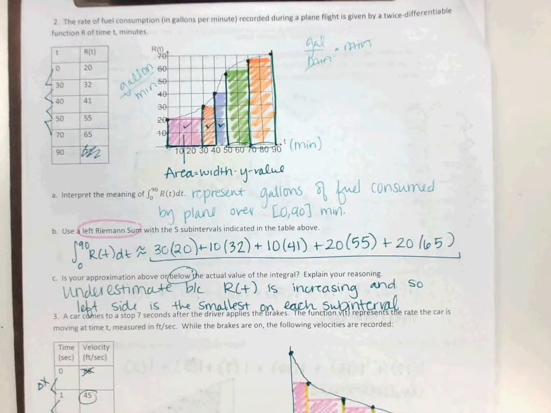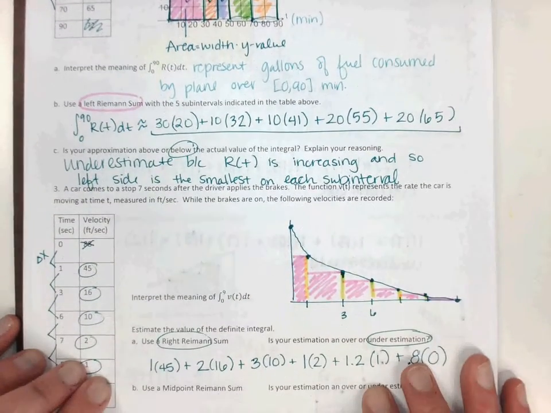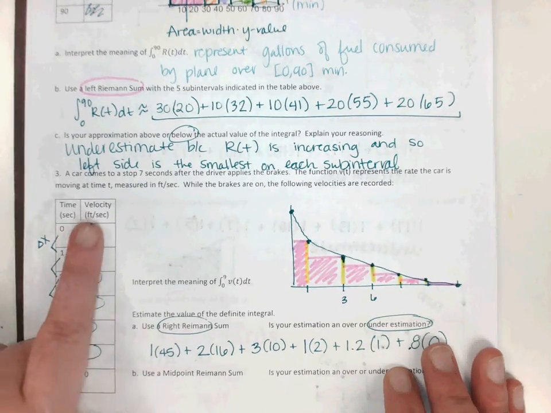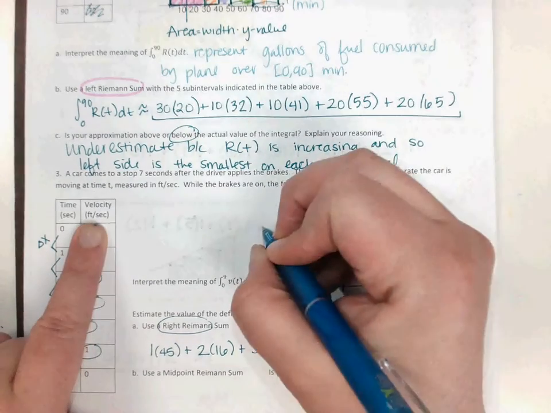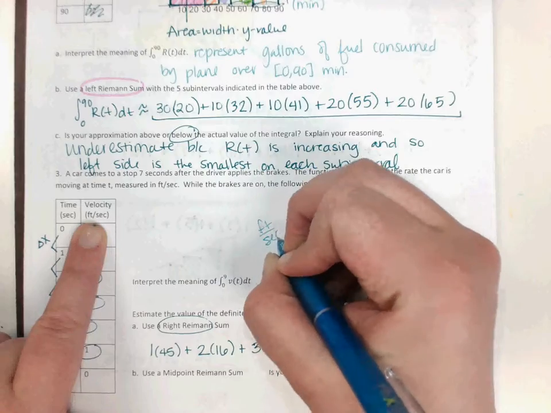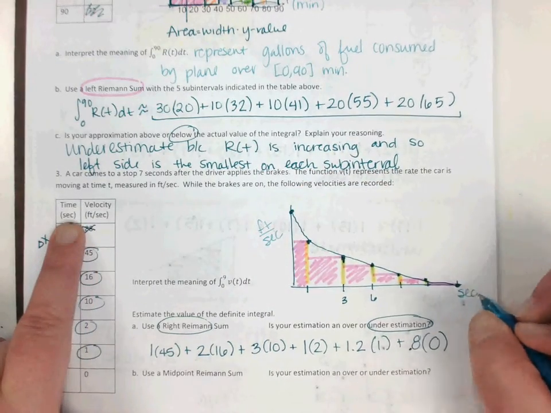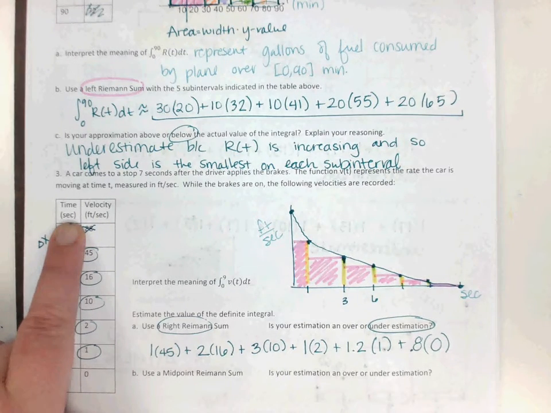Car comes to a stop, number 3. Okay, what is my y-axis measured in? Look at your chart. Okay, this is in feet per second. What is my x-axis measured in? Okay, when I find area, I multiply y times x, because it's base times height, then I'd get what?